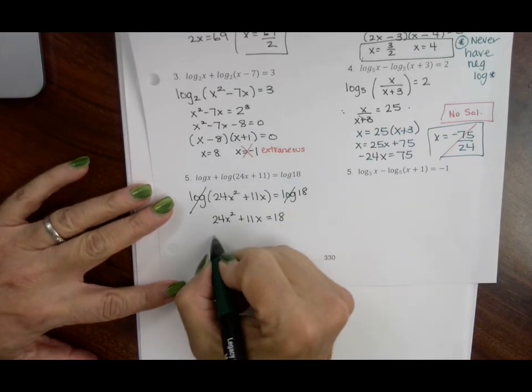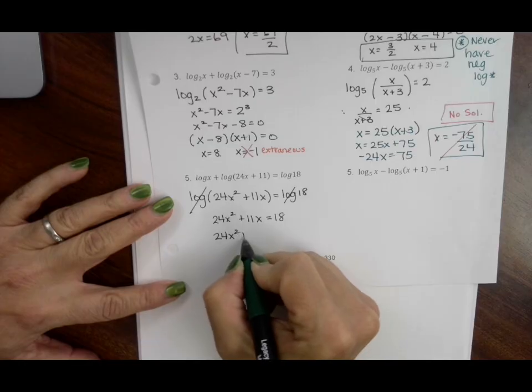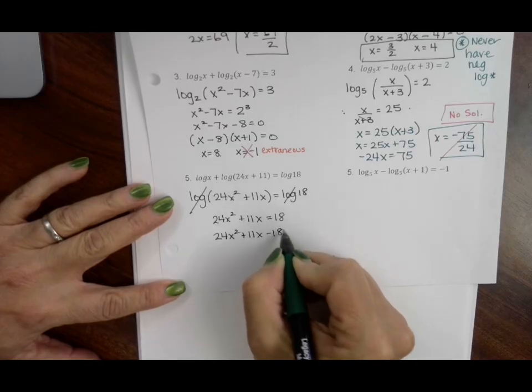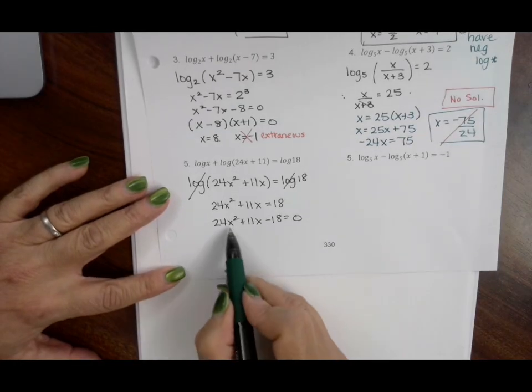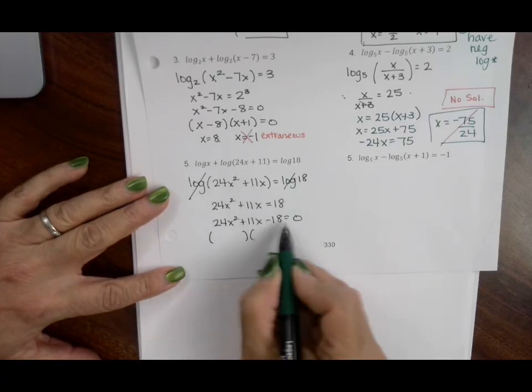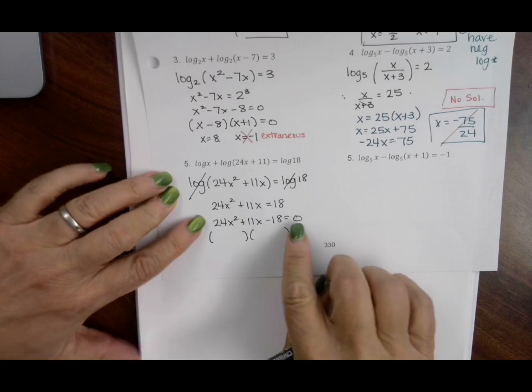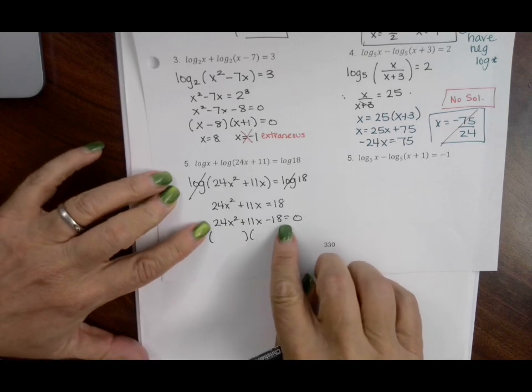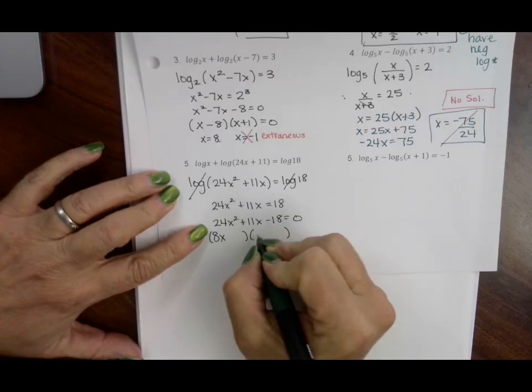So I can move this over. I can't pull out a factor, but I'm going to go ahead and factor this. I can't pull out a GCF, but I can factor this. So let's see, 9, 8, 24. I think it's going to be this.